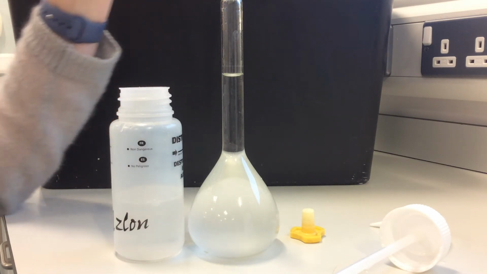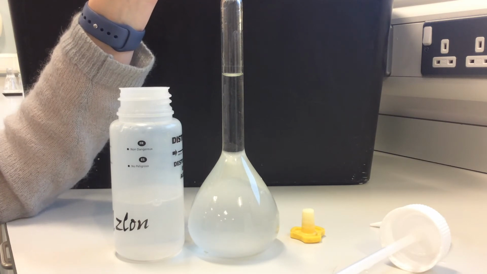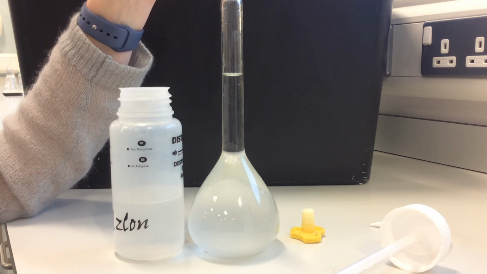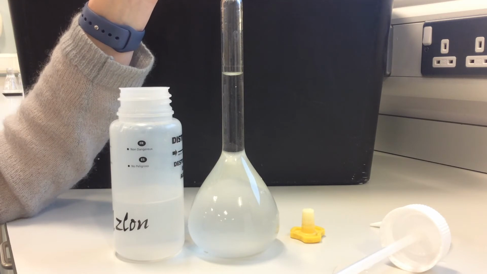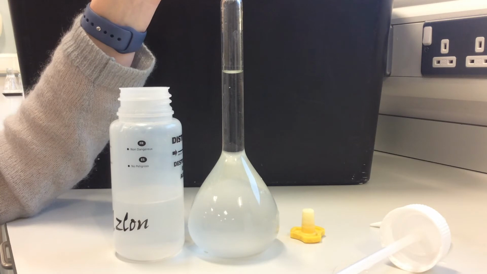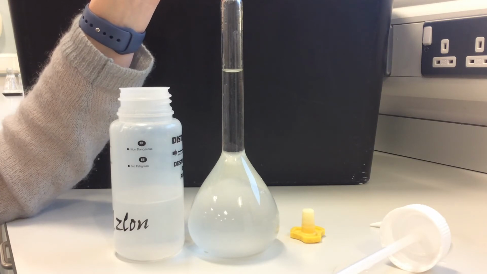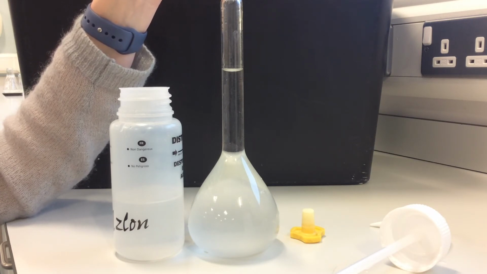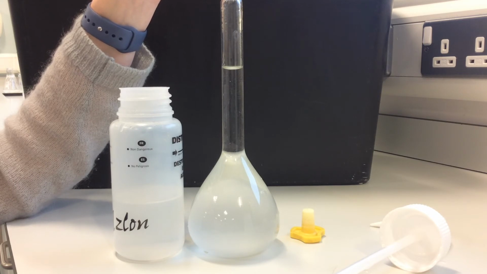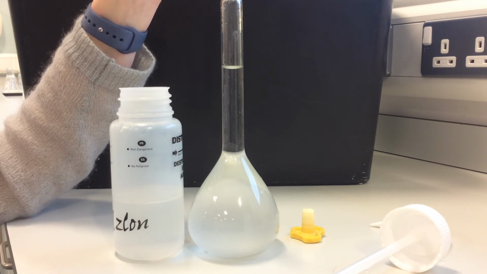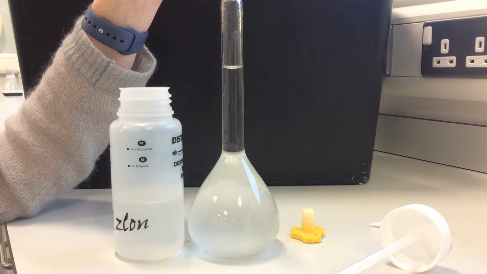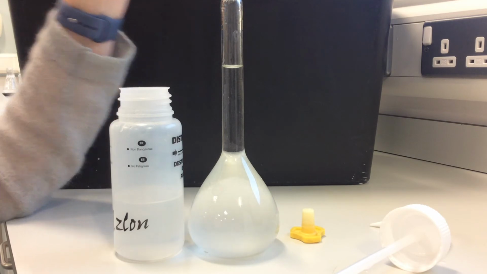And a little bit more. So the meniscus is that sort of curve at the top surface of the water, and we want the bottom of it to be sitting right on that line. So we don't look at the edges of the water, we look at the bottom of the meniscus. I know you can't see me in this video, but I am crouched down so that my eye level is at that mark.